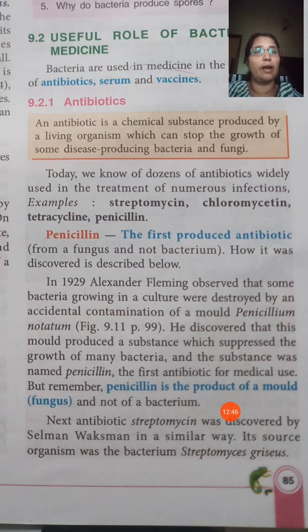Penicillin എന്നാണ് ആ ആൻറ്റിബയോട്ടിക്കിന് ആ ഒരു substance that is produced by the mold. Then the first antibiotic for medical use, but remember penicillin is the product of mold and not of a bacterium.